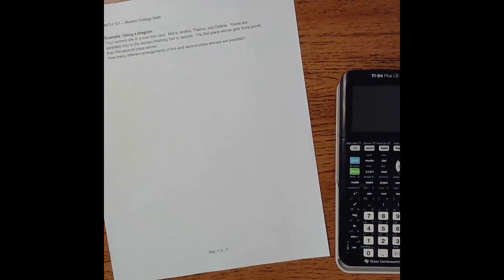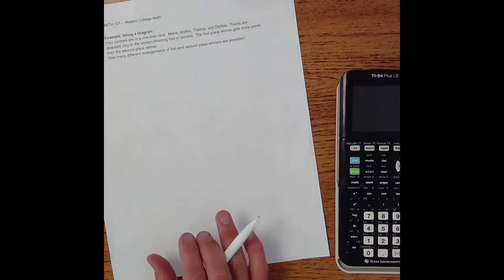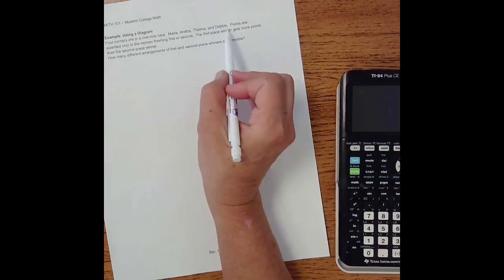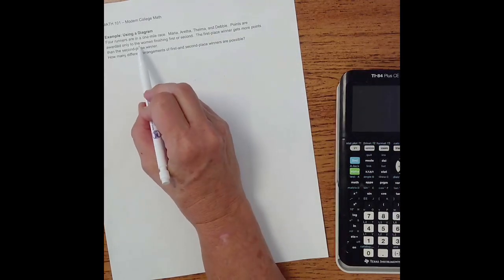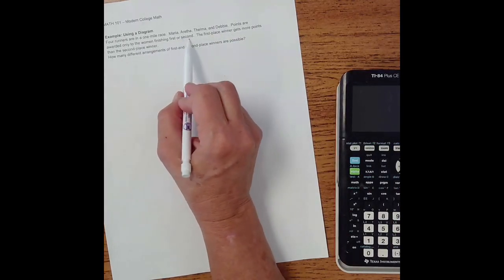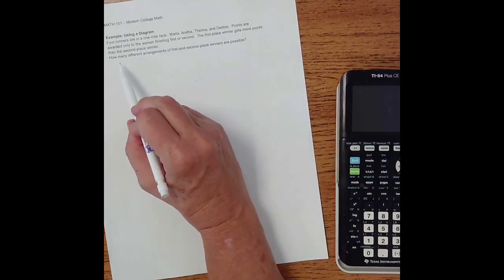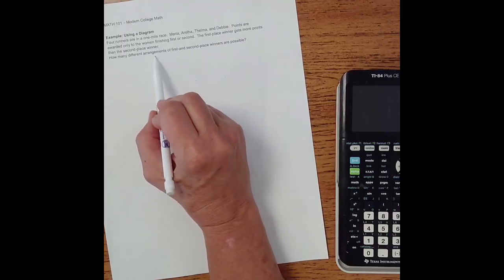The next example, using a diagram. 4 runners are in a 1-mile race, and you have them listed here. Points are awarded only to the women finishing first or second. The first place winner gets more points than the second place winner. How many different arrangements of the first and second place winners would be possible?